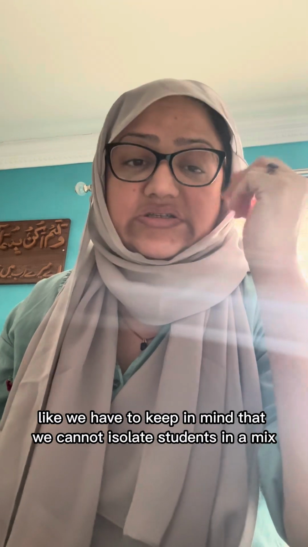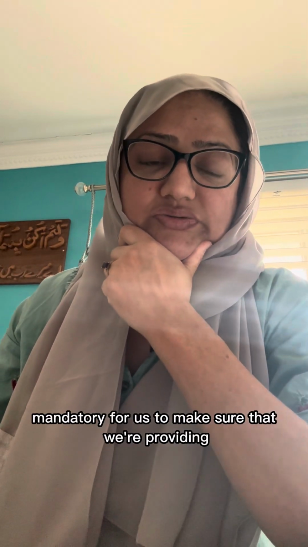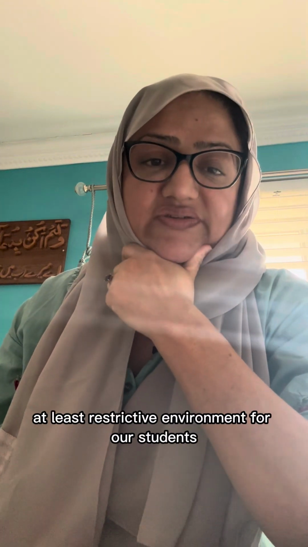We have to keep in mind that we cannot isolate students in a homogeneous group all the time, because it's mandatory for us to make sure that we're providing a least restrictive environment for our students. So we cannot keep that in an ICT class, it kills the motive of them being in an ICT, because you have special ed children and then you have your general ed. So you cannot group them always in homogeneous groups.